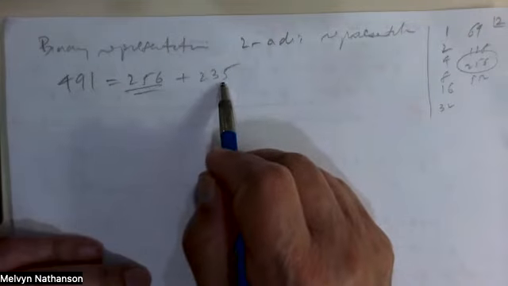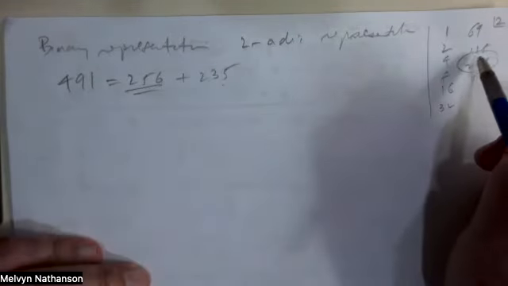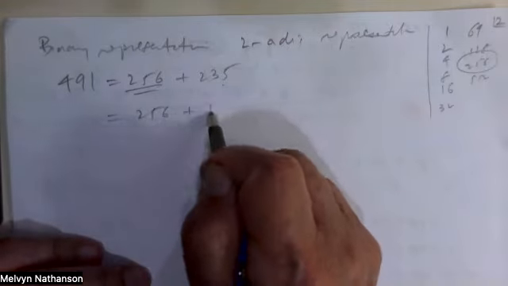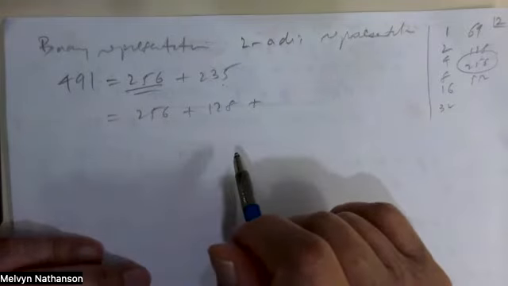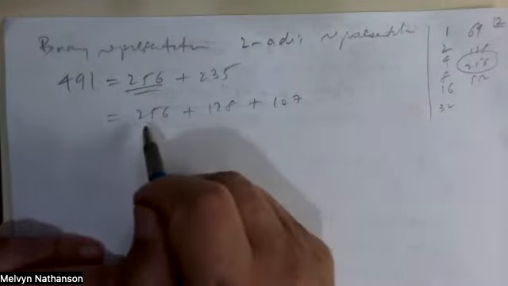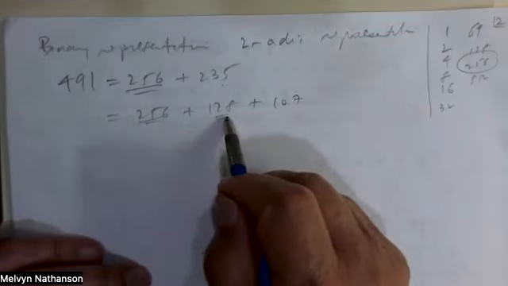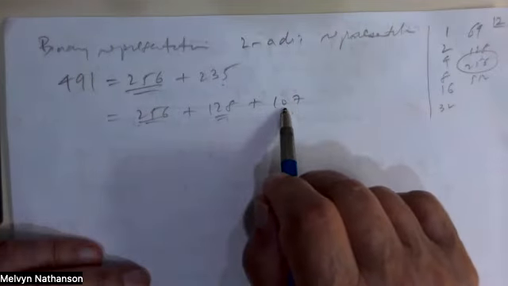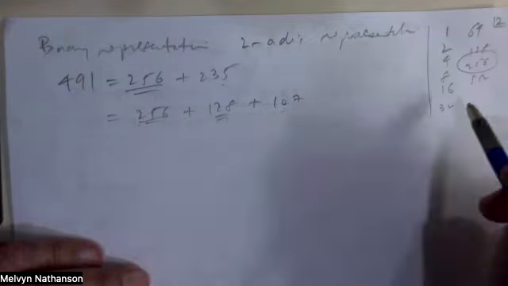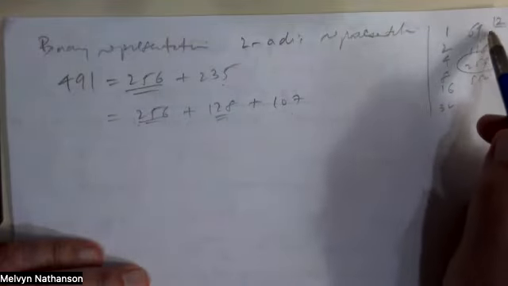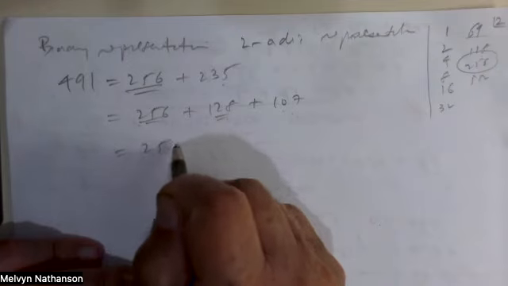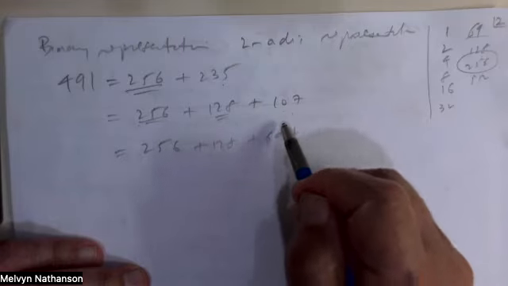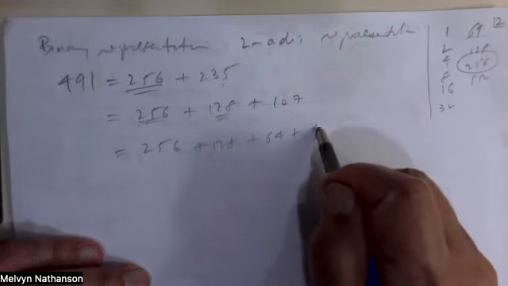And what about 235? Well, the largest power of 2, not bigger than 235, is 128. So this is 256 plus 128 plus how much? 107, I think. So this is a power of 2, and here I have 107. The largest power of 2, no bigger than 107, is 64. So this is 256 plus 128 plus 64. And 107 is 64 plus 43.